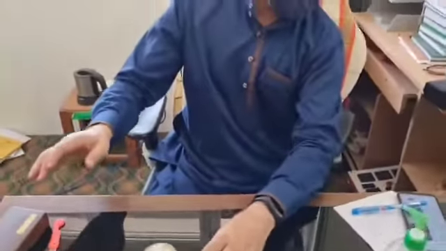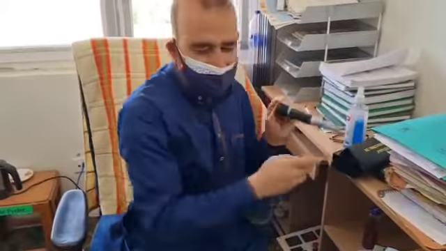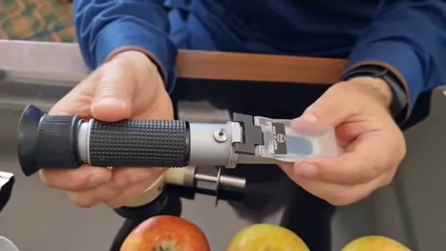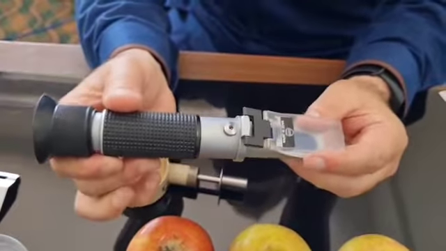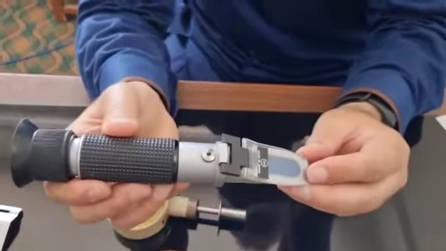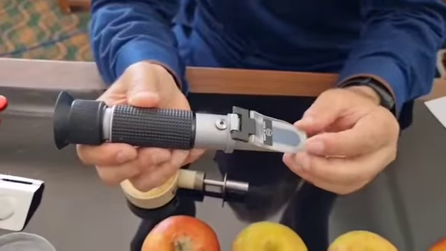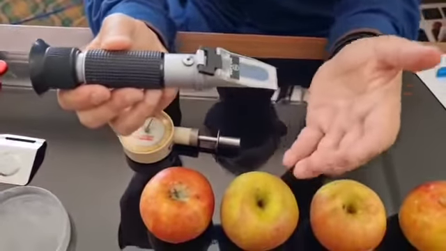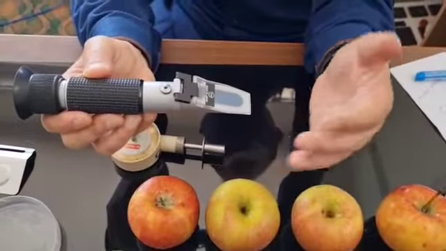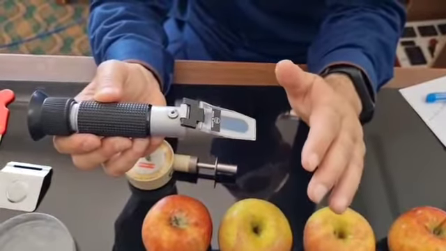Then there is one more equipment that we call the refractometer. This basically measures the soluble solid content, or the total soluble sugars, in the fruit. Every variety has a specific soluble solid content. For example, in varieties like Ambri the TSS is on the higher side, whereas in varieties like Red Delicious or Color Delicious the TSS is on the lower side, around 10 to 11 to 12.